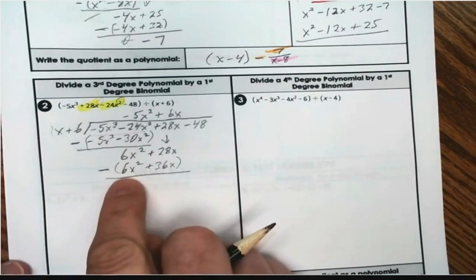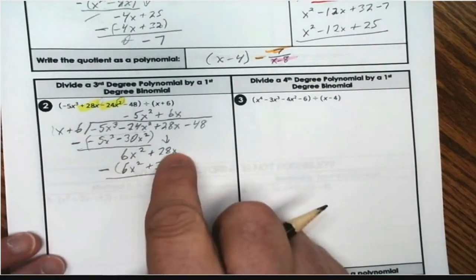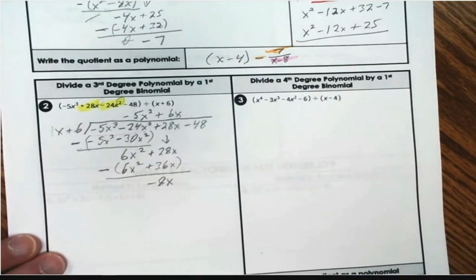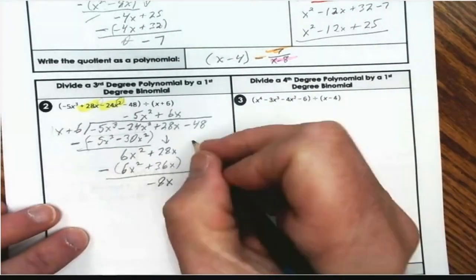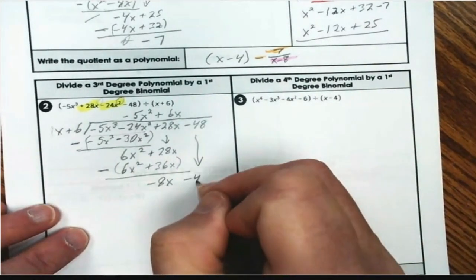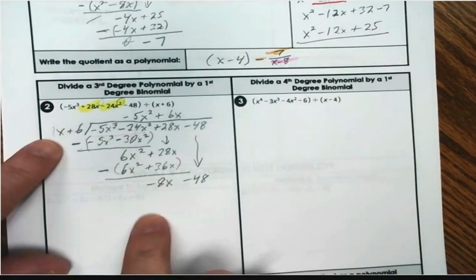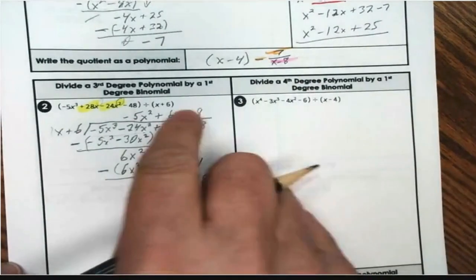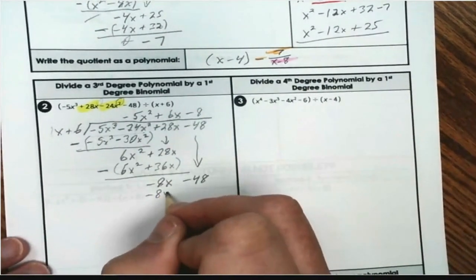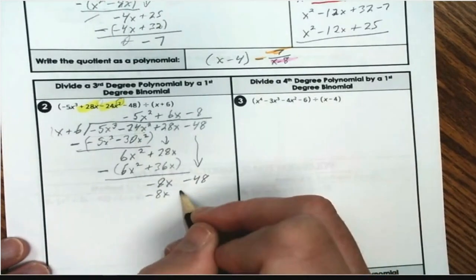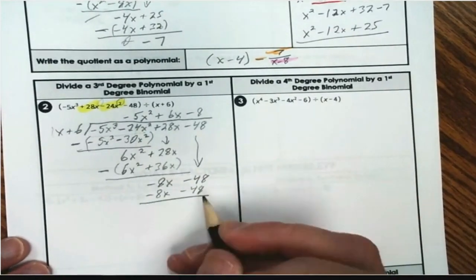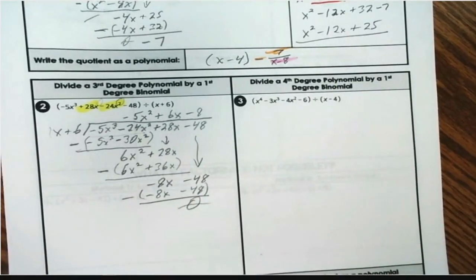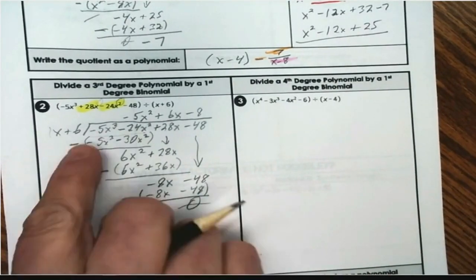6x squared minus 6x squared, that's nothing. 28x minus 36x is minus 8x. And then we have to bring this term down, minus 48. All right, so how many times does x go into negative 8x? Negative 8 times. Negative 8 times x is negative 8x. Negative 8 times 6 is negative 48. Hey, looky there. When we subtract, our remainder is 0. Nothing, nada. So this divides in perfectly.